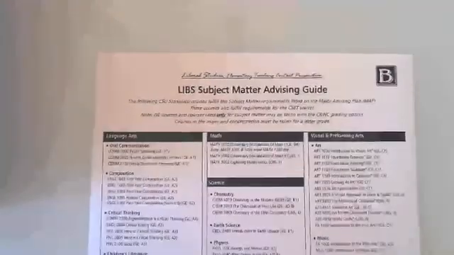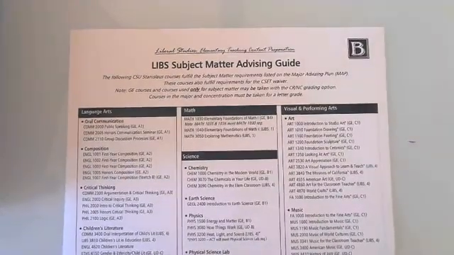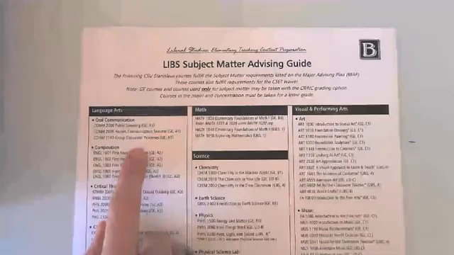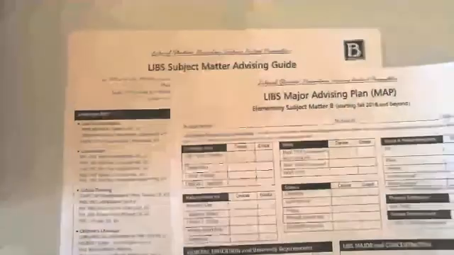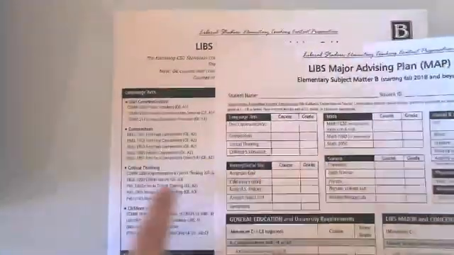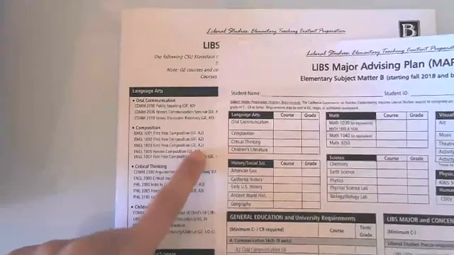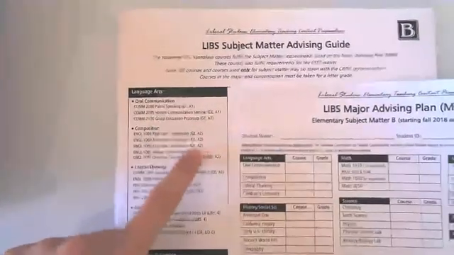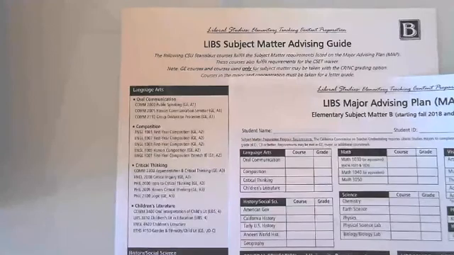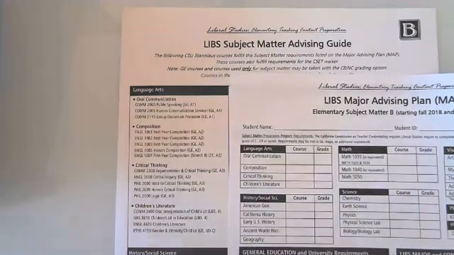One more important document that is highly recommended that you print off and utilize during this process is the LIBS Subject Matter Advising Guide, as you can see here. These are the actual courses at CSU Stanislaus that count, and by count I mean fit in these spots of your subject matter on your map. The great part about this is if you move your finger across to these parentheses, it also shows you where subject matter applies in GE. We're going to get to that in a moment, but the first thing I'm going to do is walk you through highlighting on our subject matter course articulation based on your transfer credit report.